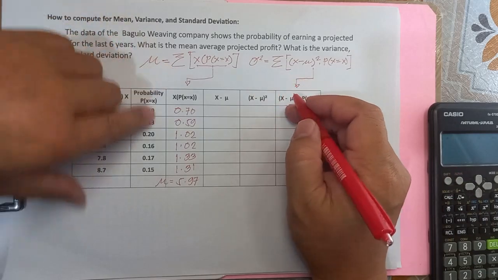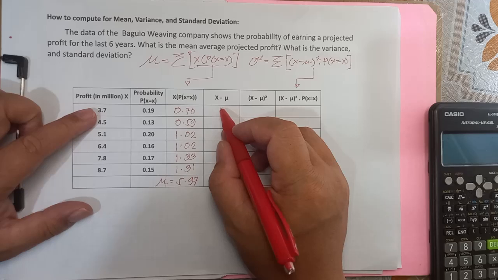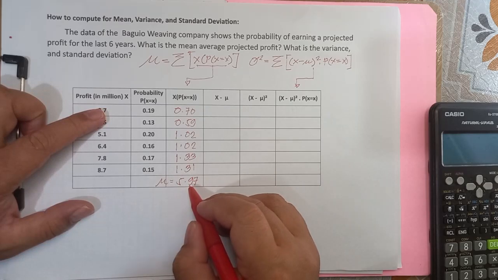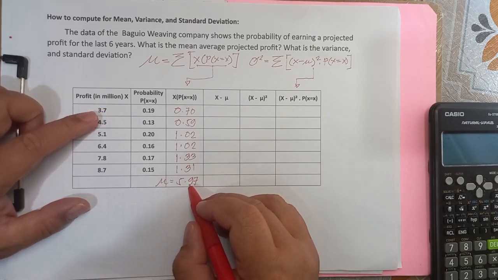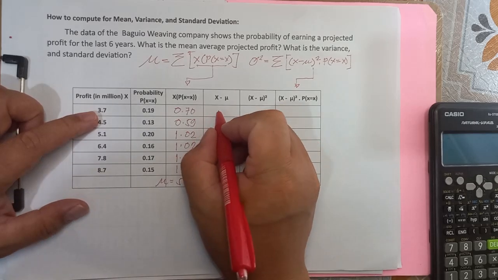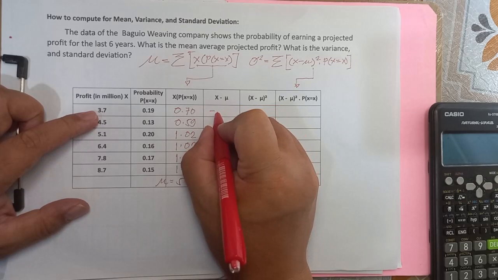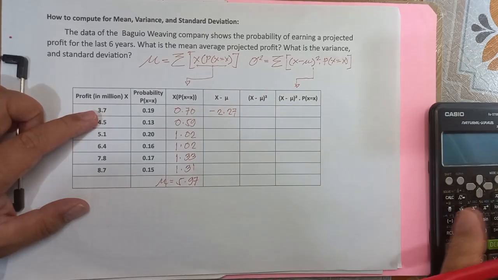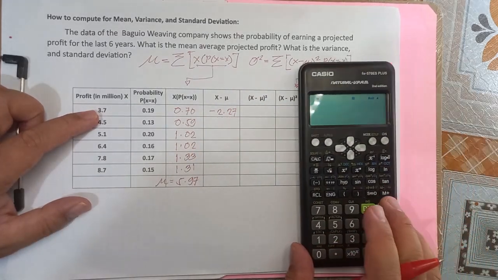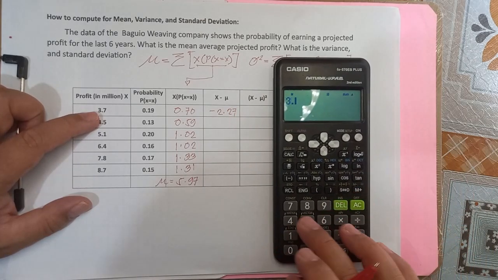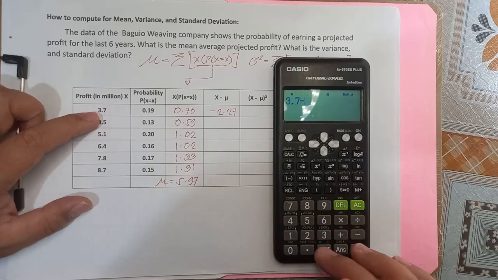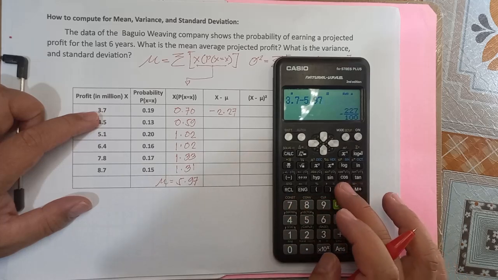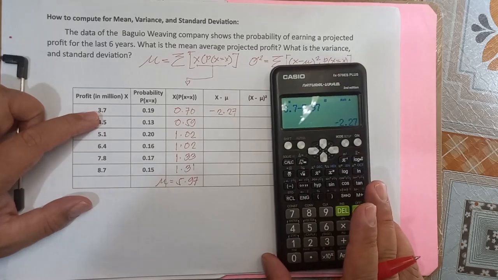So let's try to do it. The mean is 5.97. The fourth column is 3.7 minus 5.97, which gives negative 2.27. Let's redo it: 3.7 minus 5.97 equals negative 2.27.